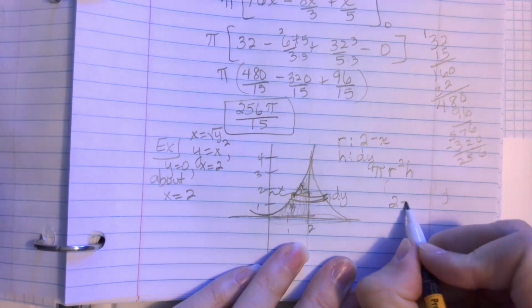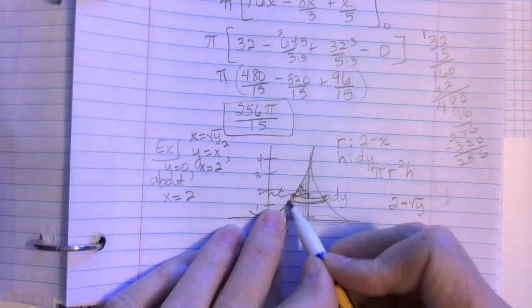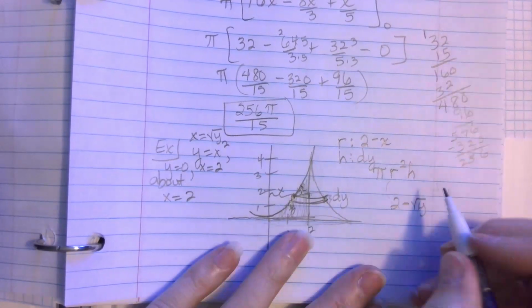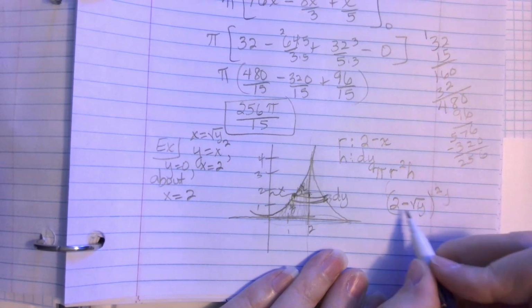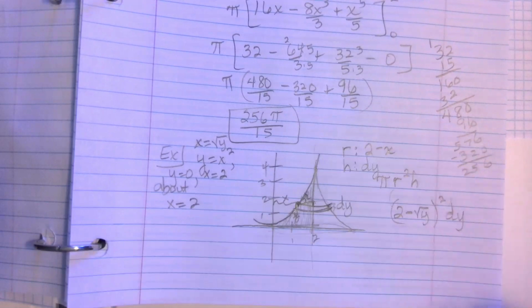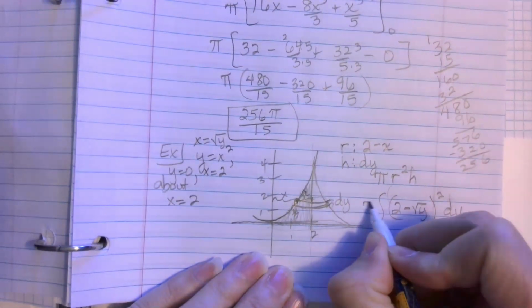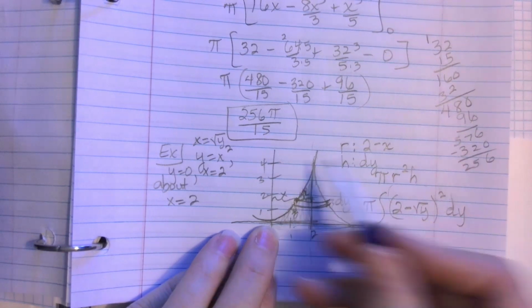So I'm going to say 2 minus the square root of y. It's sufficient because I'm only dealing with the positive quadrant, so we don't have to deal with plus minus. But so that r is squared dy, and pi on the outside, the y values went from 0 here to the 4.